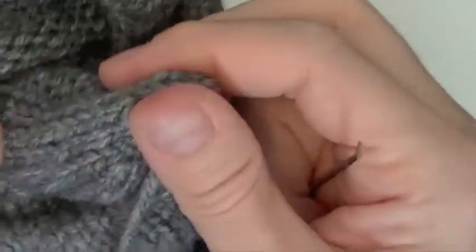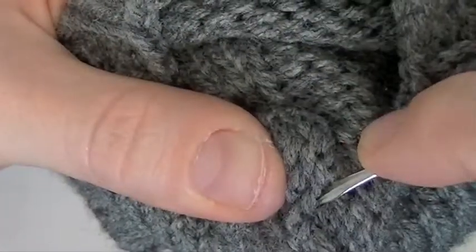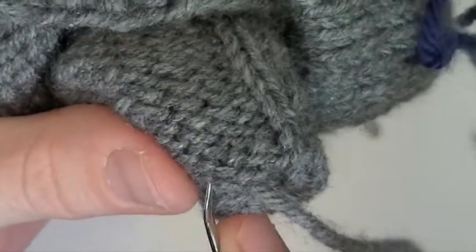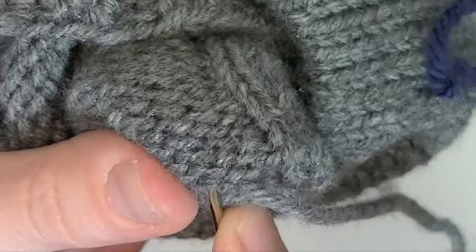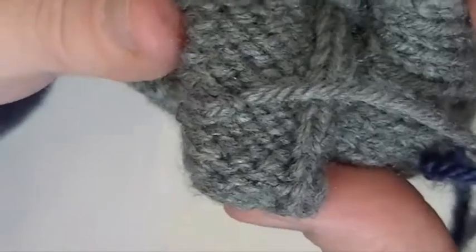There is not one right way to weave your tail in. I personally prefer to do this on the purl stitch side, using the horseshoe shapes as a guide. And after I am done with the weaving part, I will cut the yarn with a 1/4 inch cut length piece.